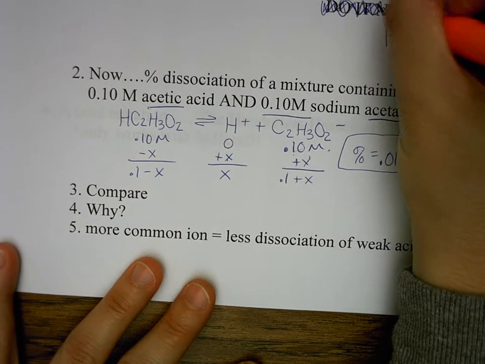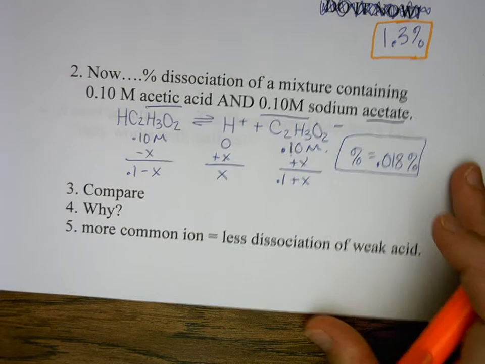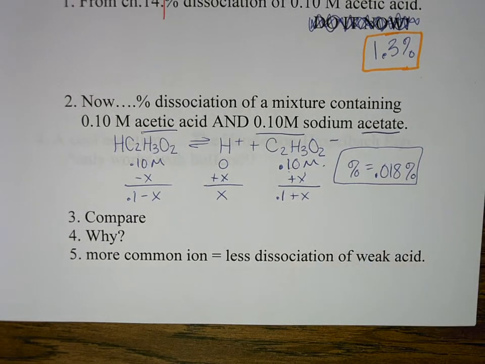We're doing all of this just to show you that the presence of a common ion affects the percent ionization. Normally, acetic acid has a percent ionization of 1.3%. But if I throw some acetate ion in there to start with, it hinders the forward reaction because it's already closer to equilibrium than it was without this starting concentration. So it doesn't dissociate as much, you don't get as much hydrogen, and it affects the percent ionization to where it almost doesn't even ionize at all. 0.018 is a very small percentage. So more common ion means less dissociation of a weak acid.